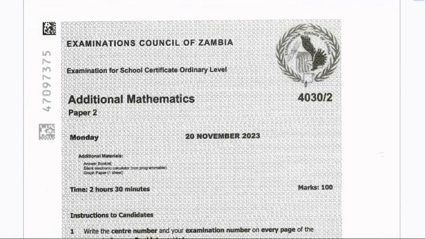Some individuals requested the tutorial for trig equations, and here it is. The question is coming from the 2023 Additional Mathematics ECZ Internal Paper 2. So this is the exam which they wrote in 2023. Let's try to check the question. The question is number 6.